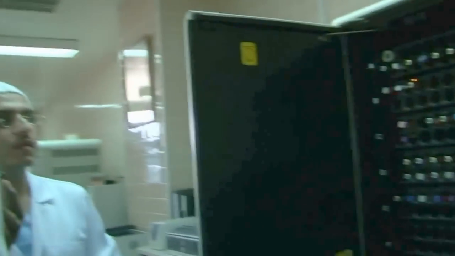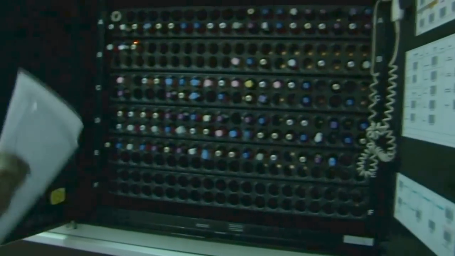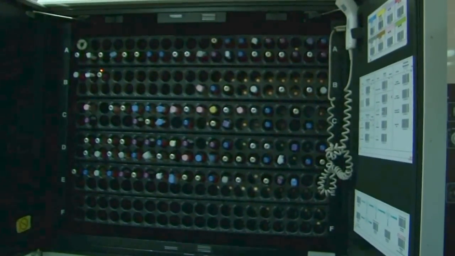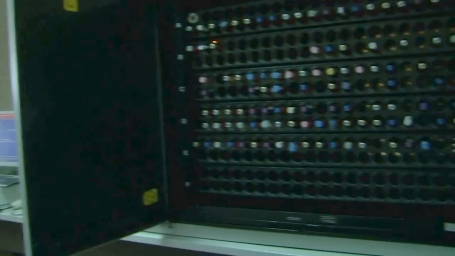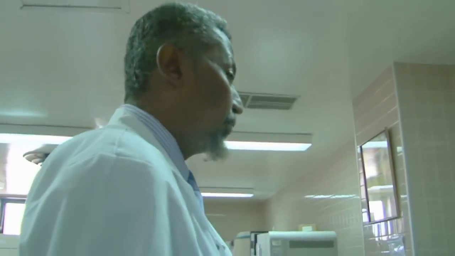And this can be read by this instrument, laser, and then it gives you positive or negative. Yes, this is a BACTEC. This can be done manually, but BACTEC will give you automatic readings for culture.